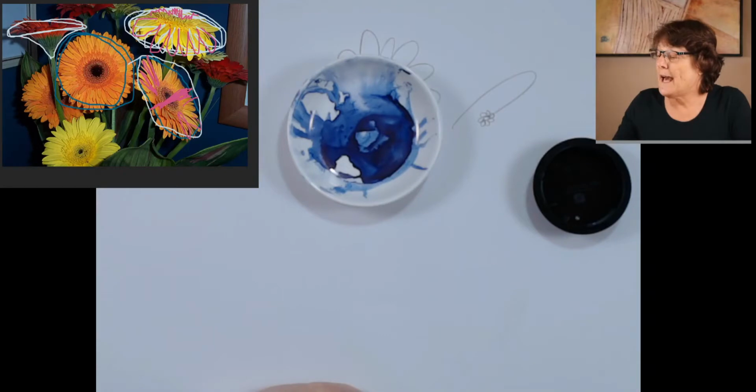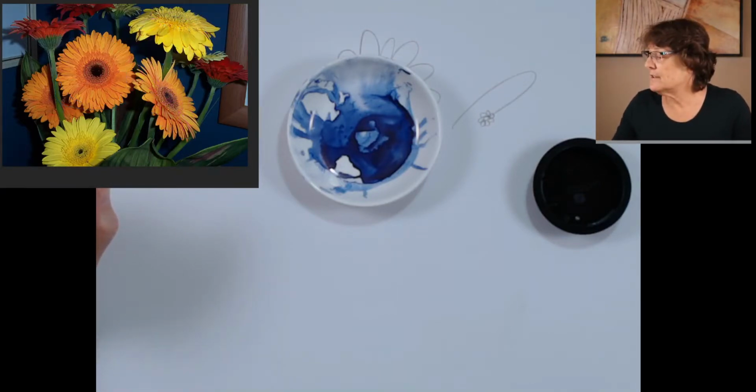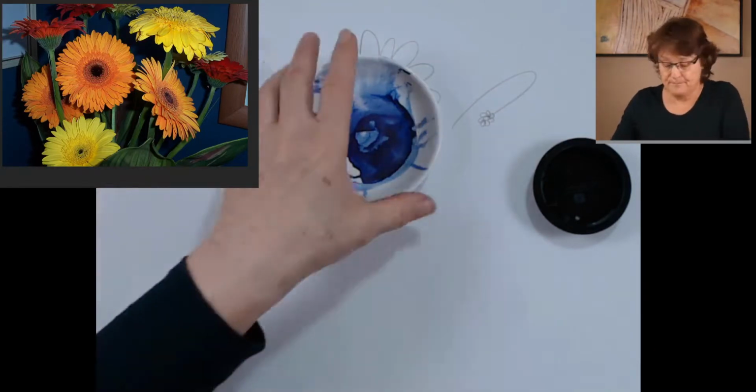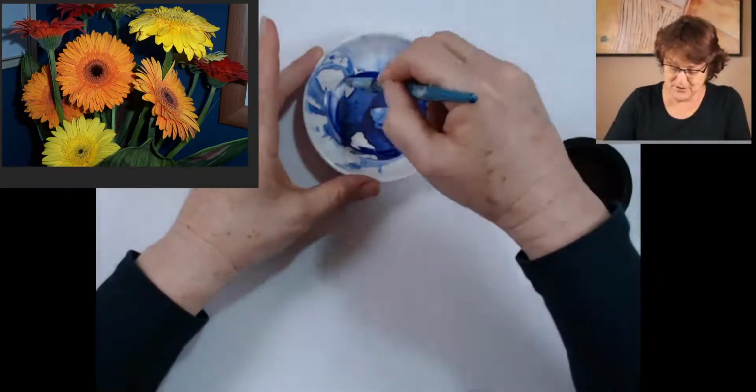Okay, so you absolutely need to pay attention to what is happening with the petals of your flower. If I just put that one away, you can see those flowers again. Okay, so I am going to use these flowers as demonstration. I'm just wondering how I can still use this bowl as a demonstration.